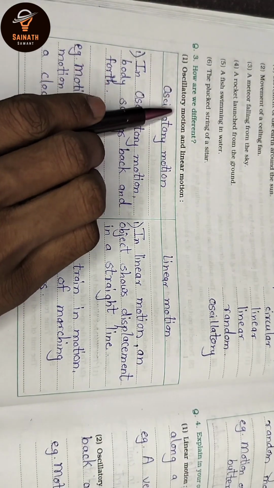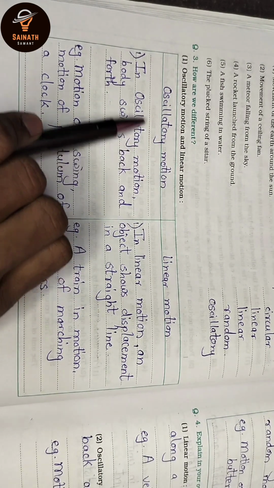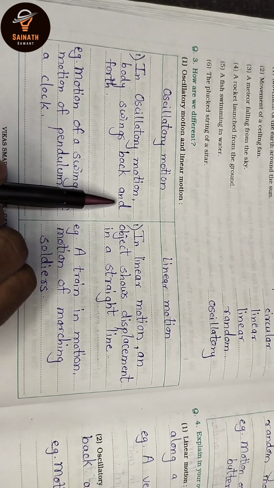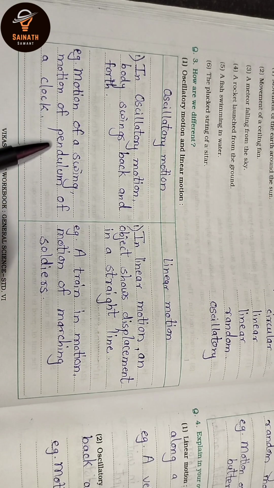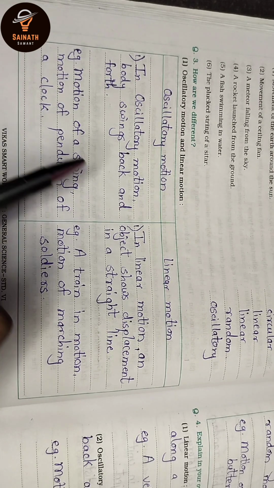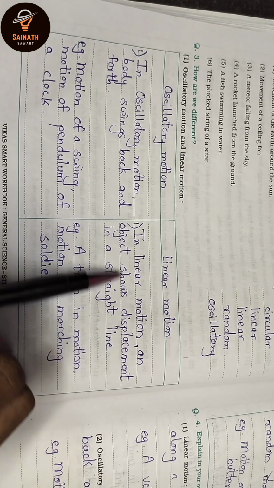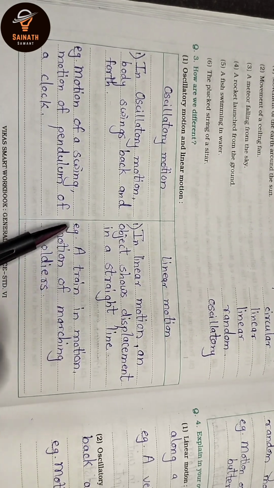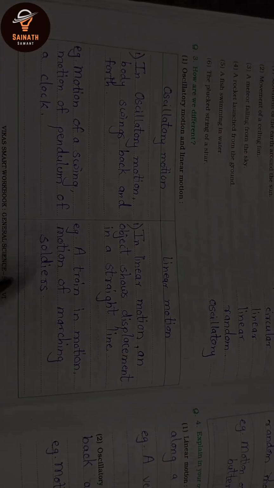Question number 3. How are we different? First, oscillatory motion and linear motion. Oscillatory motion: in oscillatory motion, the body swings back and forth. Example, motion of a swing, motion of a pendulum of a clock. Linear motion: in linear motion, an object shows displacement in a straight line. Example, a train in motion, marching soldiers.